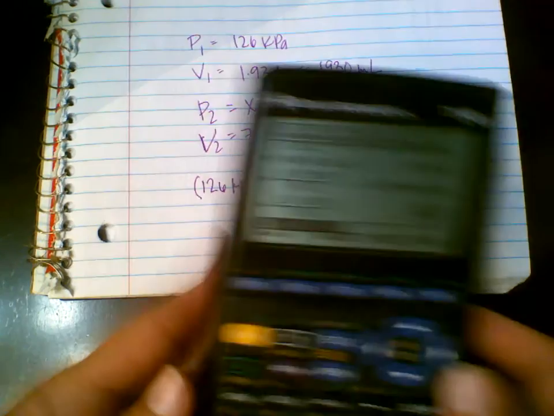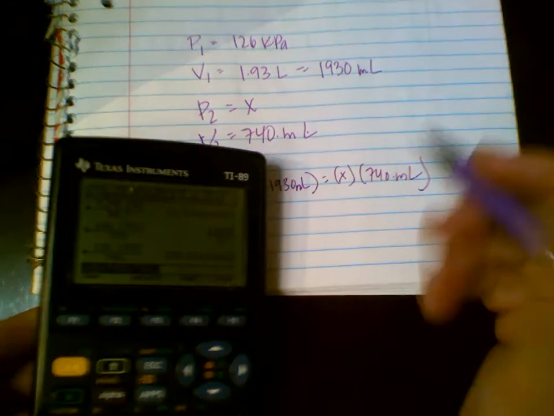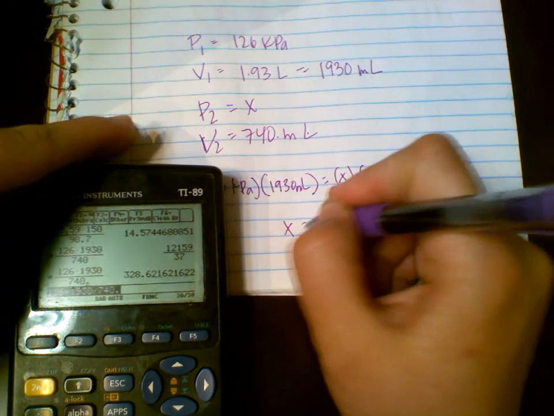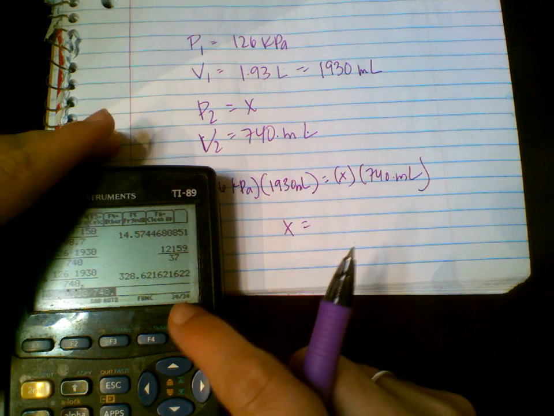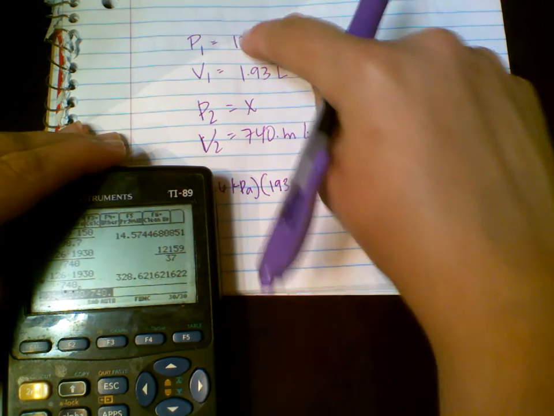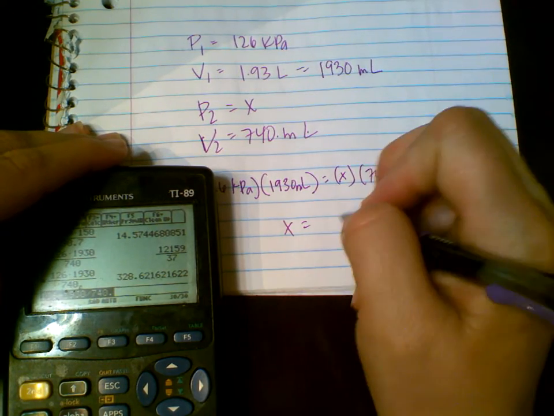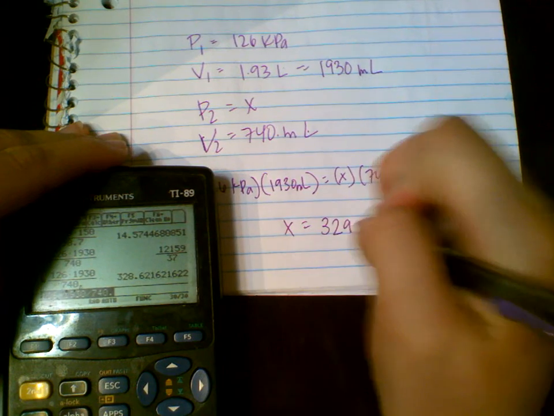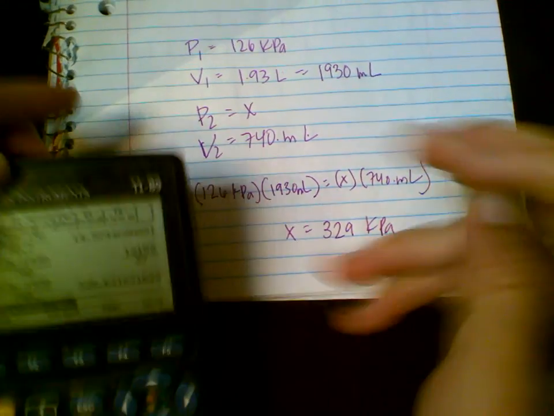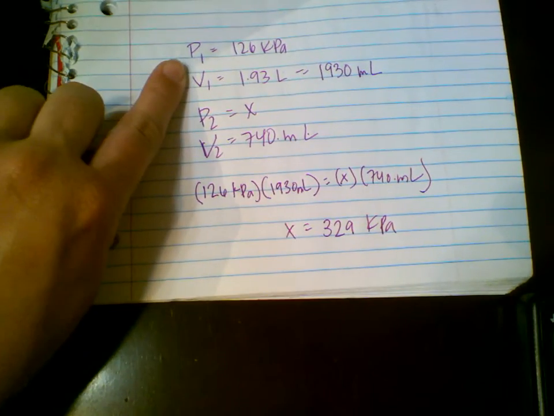And I'm going to get out, it gave it to me as a fraction. My calculator likes to do that. It gave it to me as this answer. I'm going to round to 3 sig figs because the numbers I was given were all 3 sig figs. So this is going to be 329 kPa. And it's just kPa because that's the pressure unit I started with.